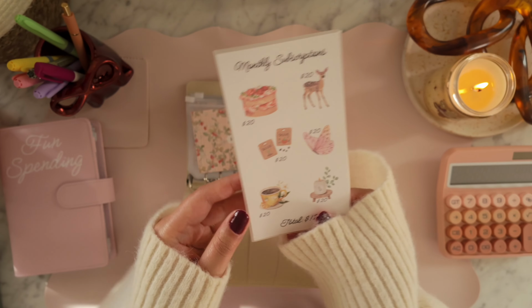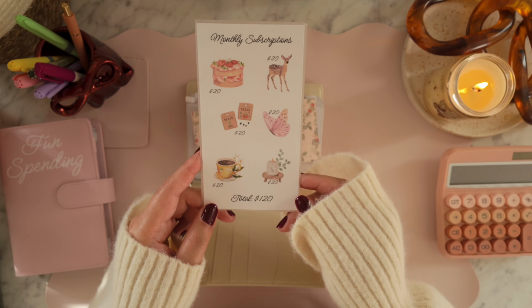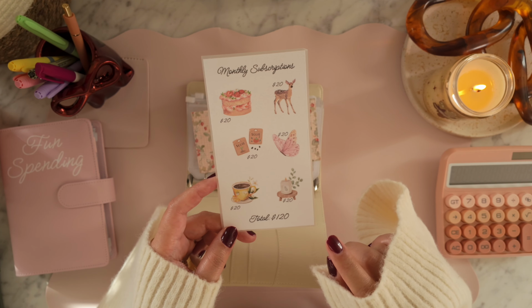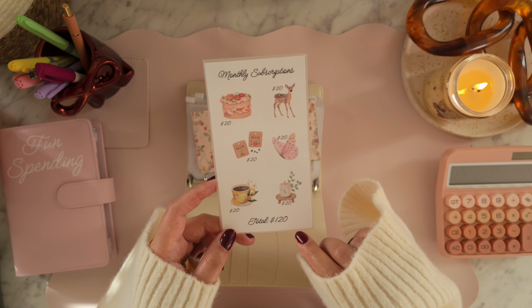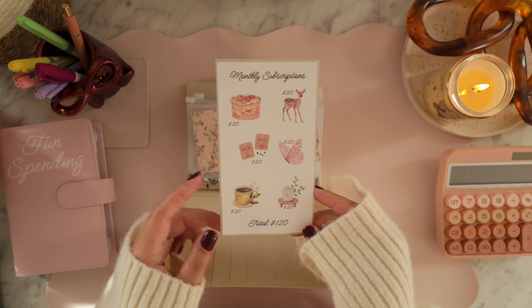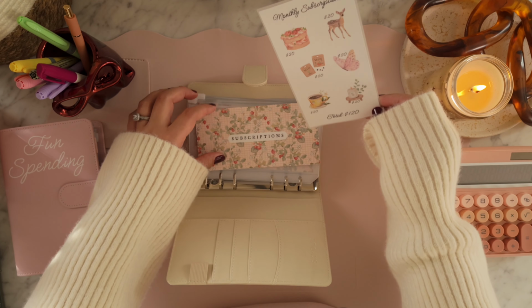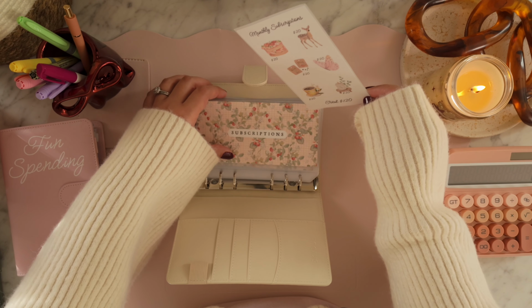And then I made the tracker for this one already. So this is for monthly subscriptions. And our monthly subscriptions total up to about 120. So I think it's under that, but I just overshot it a little bit just in case. So this one, I'm not sure if it's going to be reusable because I used matte laminate for it, but we'll see.